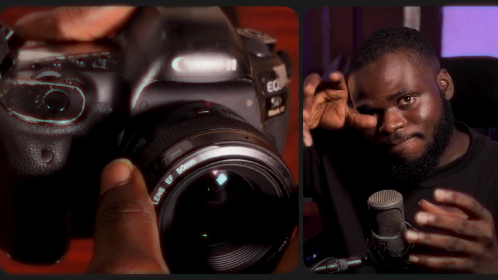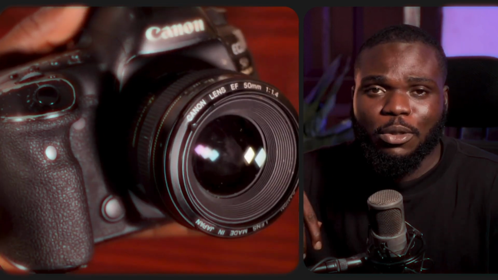Now you will say, I've increased my ISO to like 400 and I'm still not getting the bright shot I want. Okay, now here is where the aperture comes in. Aperture determines the amount of light that comes into your camera through the lens. But unlike the ISO, the lower the f-stop number, the brighter your shot gets.